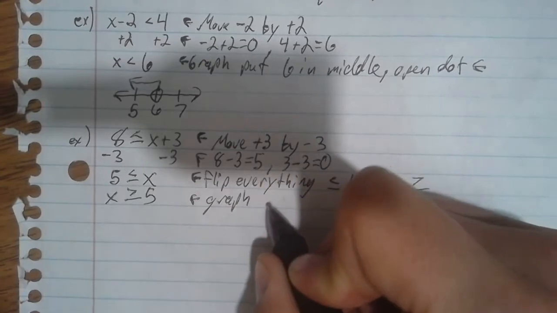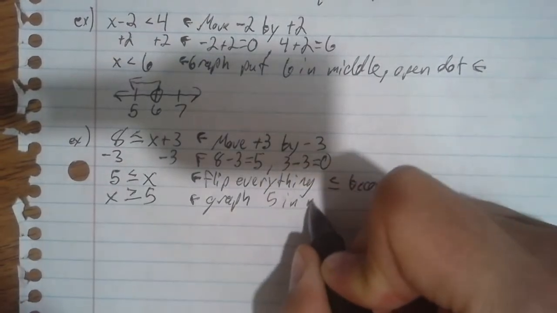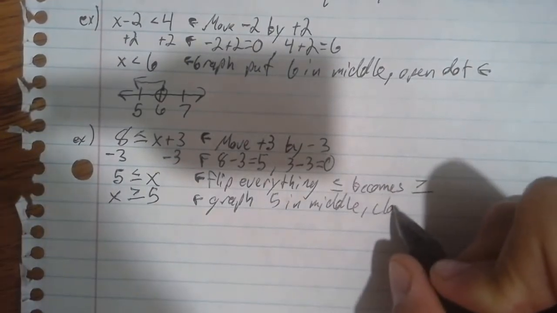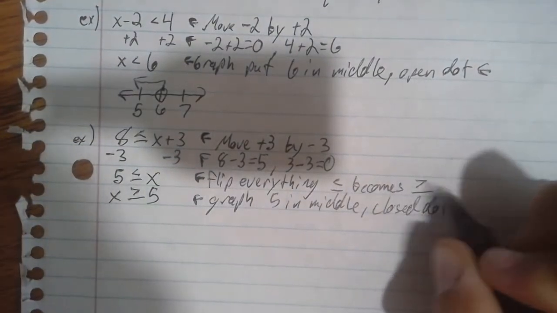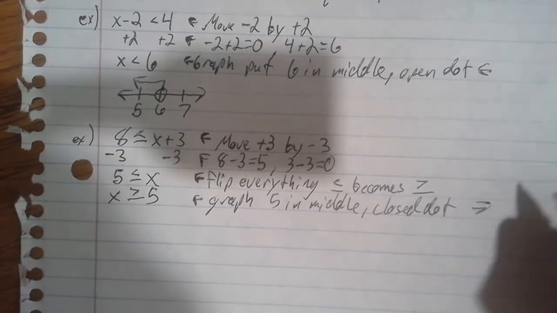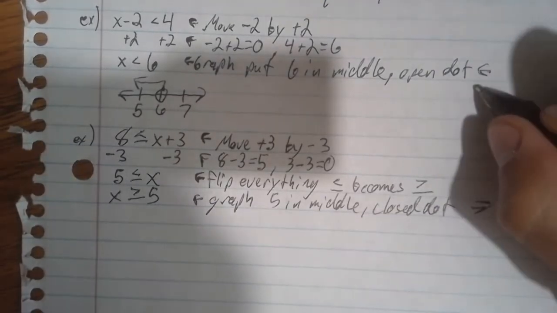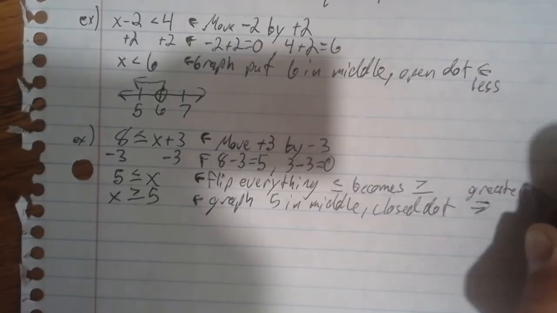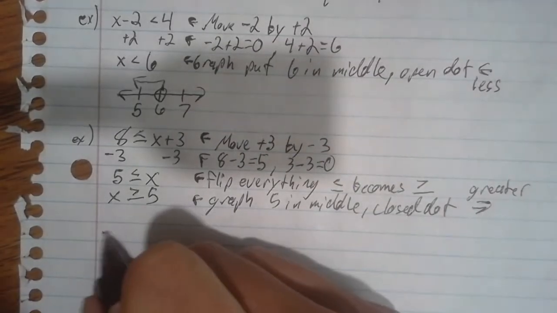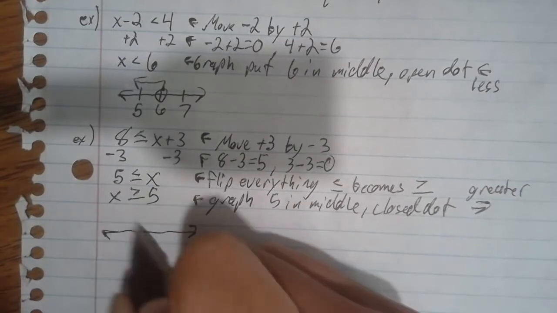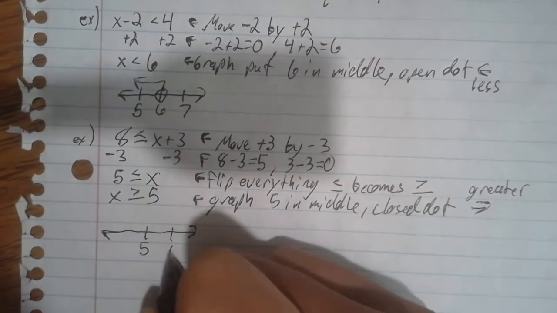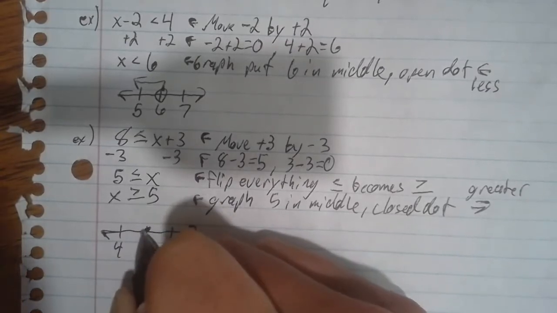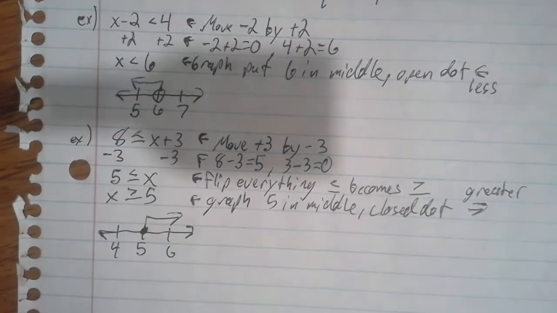So we graph 5 in the middle. This is a closed dot. And since it's greater than, the arrow's going that way. So this was because it's less, this is because it's greater. 5, 6, 4, closed dot, greater than. That's it.